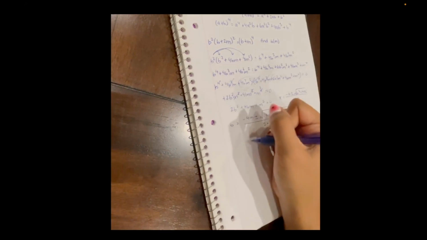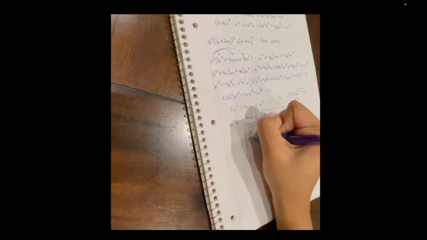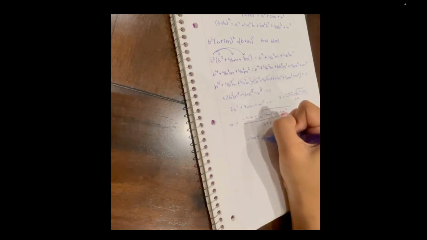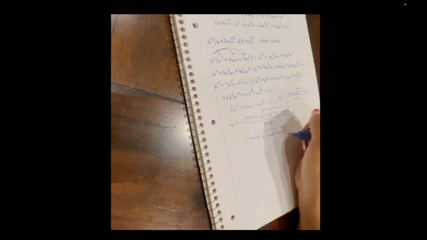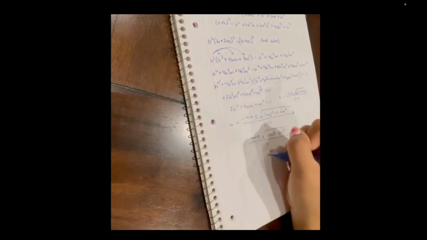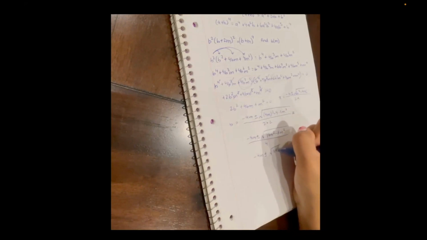And if you simplify this, okay, so here I just did 2 times 2 is 4.